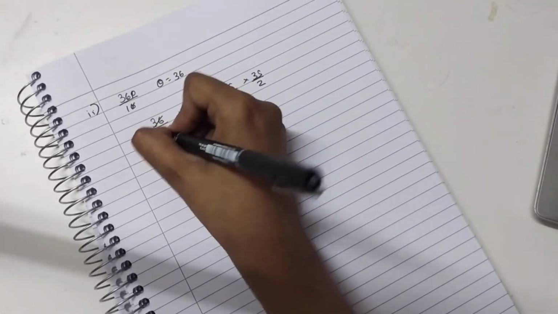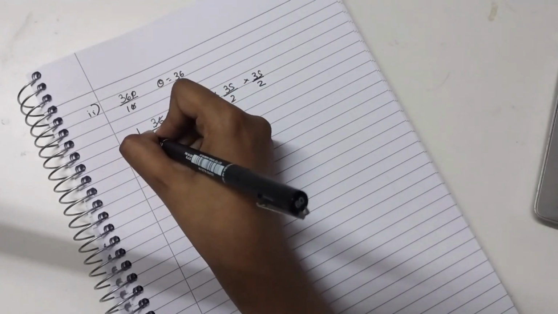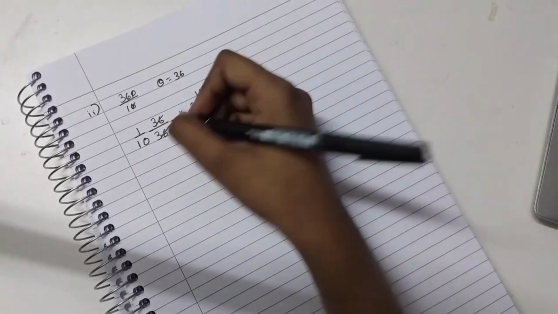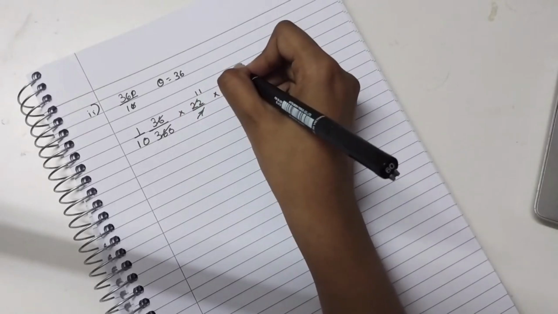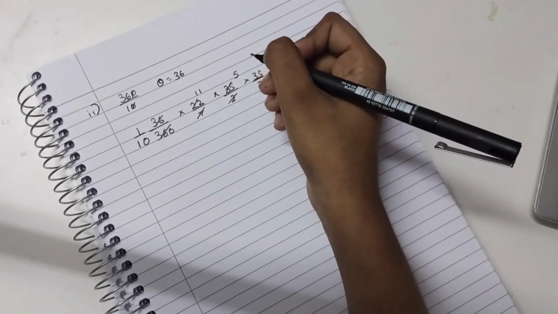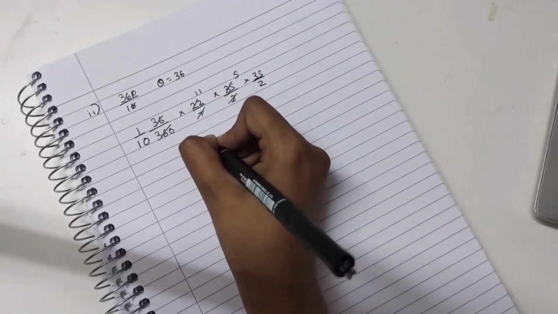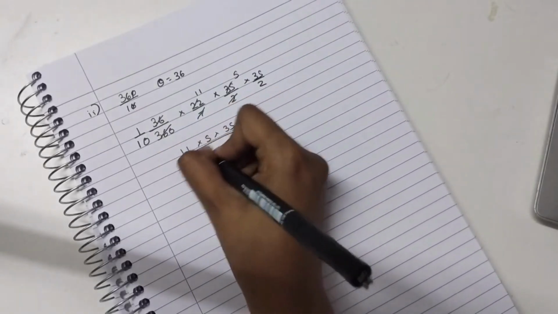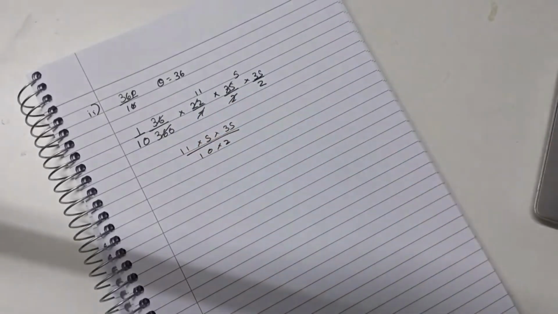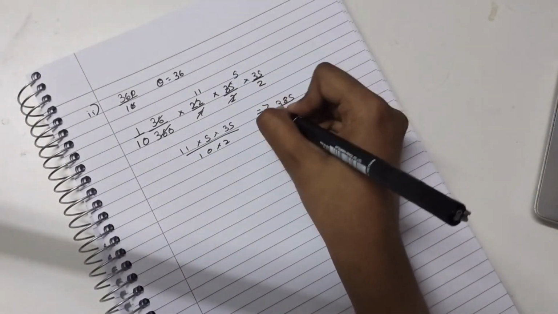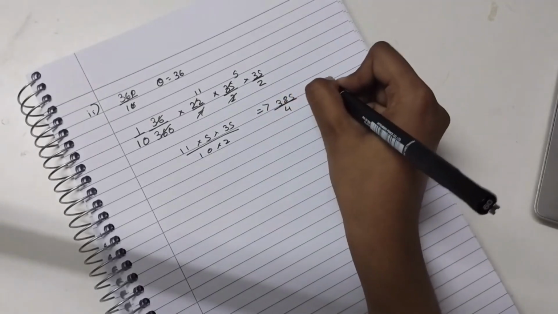So 36 and 360 will get cancelled, so 1 over 10. 2 and 22 will get cancelled. 7 5s are 35. So we will be left with 11 times 5 times 35 divided by 10 times 2. So when we simplify this, we will get 385 divided by 4 millimeters squared.